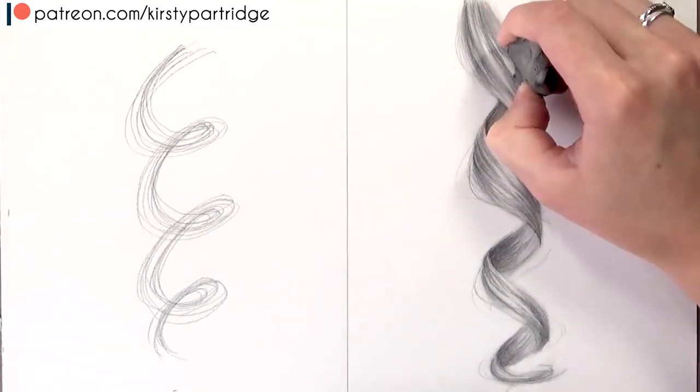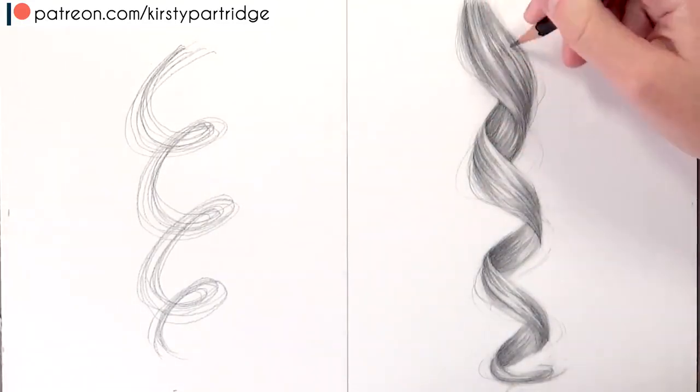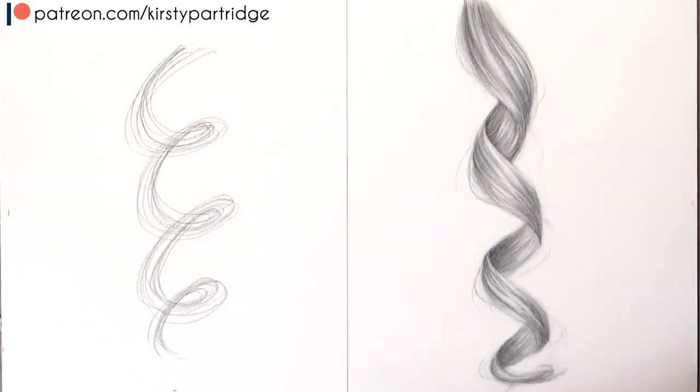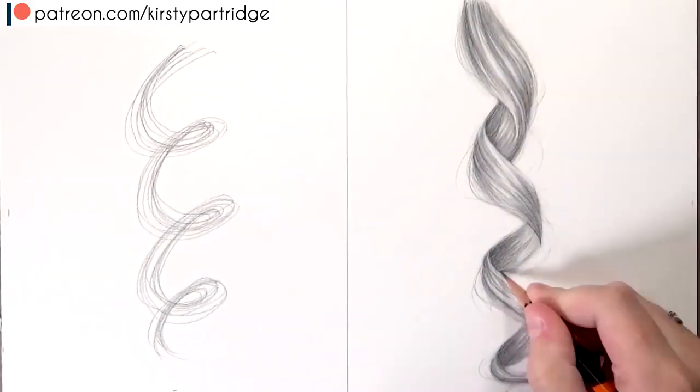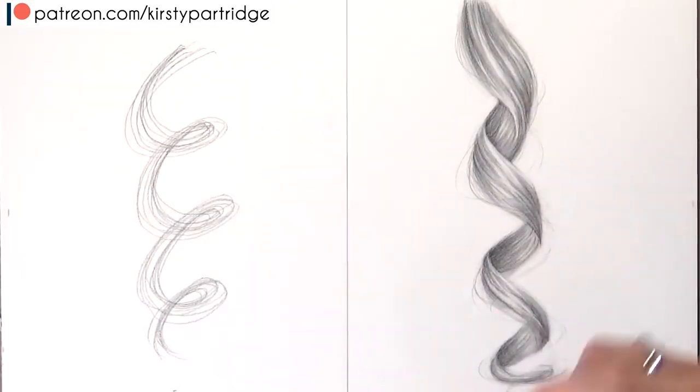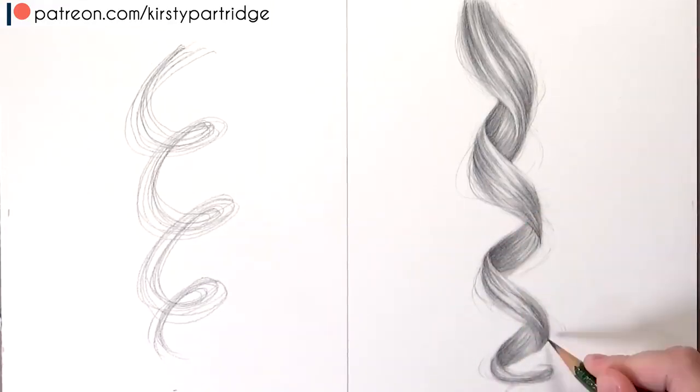I'm also adjusting things as I go. I might spot things that need to be a bit darker or areas that I need to brighten up a bit more. And it's important to be flexible when you're drawing hair and not just think once one area is complete that you won't need to go and tweak it. If you notice something needs to change, then you need to be able to change it.